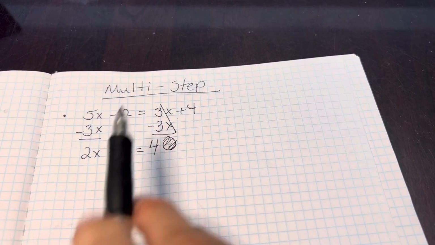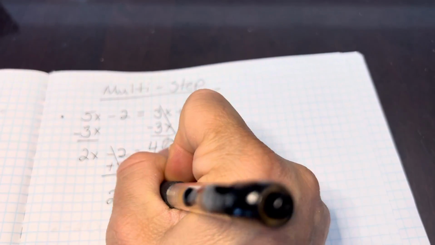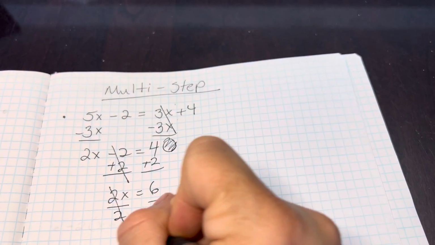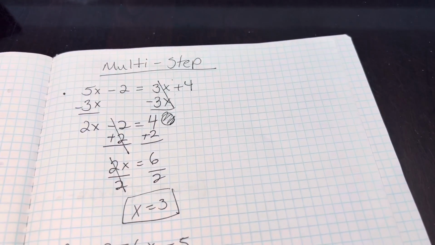Again, subtract 2, so I'm going to add 2, inverse operation. Those cancel. 2x equals 6. I'm going to divide both sides by 2. I get x equals 3. Should be a walk in the park for you guys.